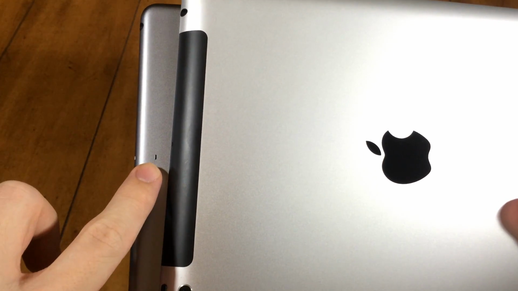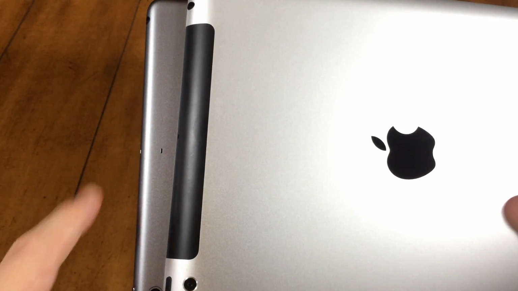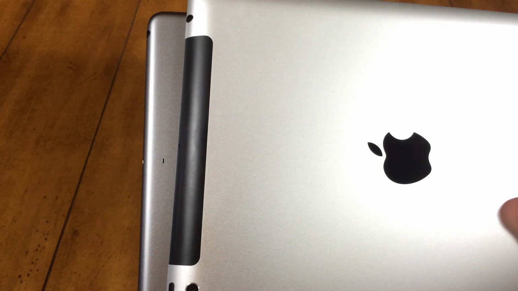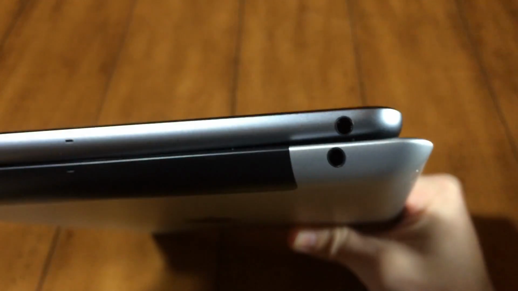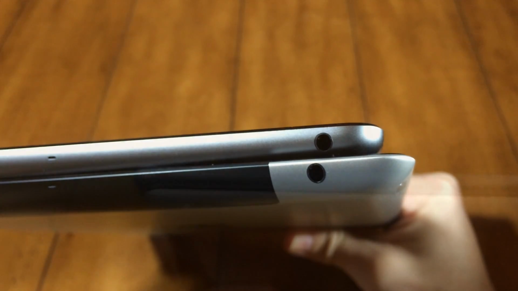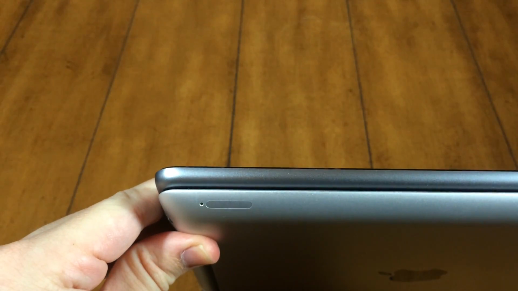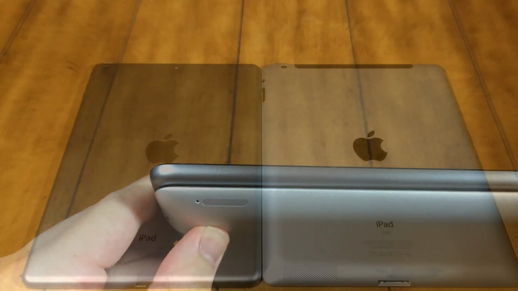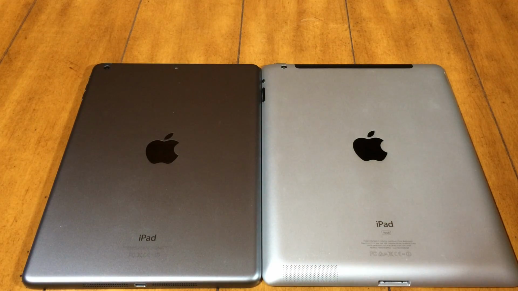And you'll see on the back here that we have a secondary mic on the iPad Air, so you're going to get better sound quality when recording or having those FaceTime calls. And you'll see here, nothing much has changed for the headphone jack, just a black insert for both of the devices. Again, like I said, this is the LTE version, so you're going to get that SIM tray right there on the iPad 3.